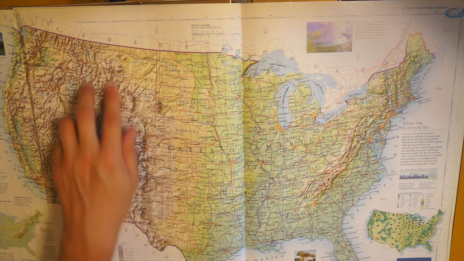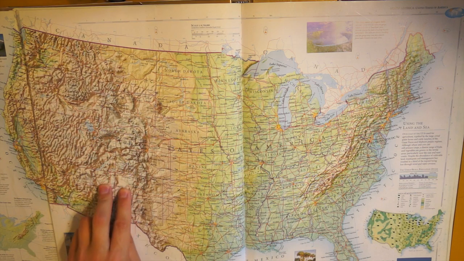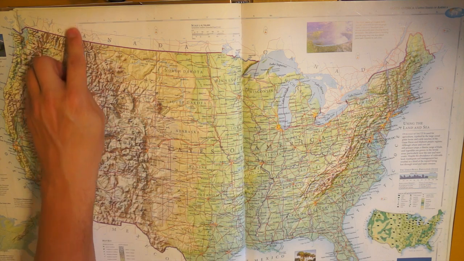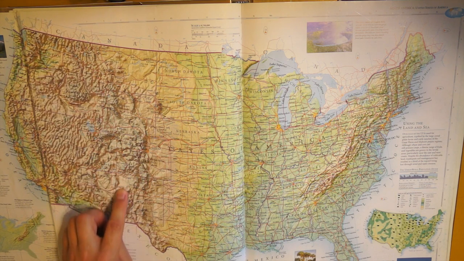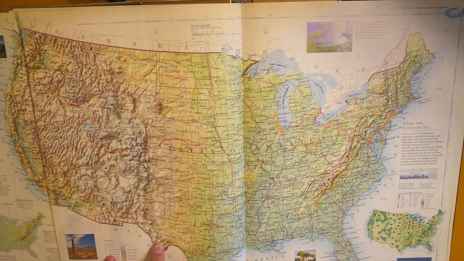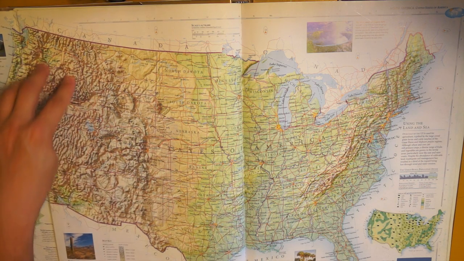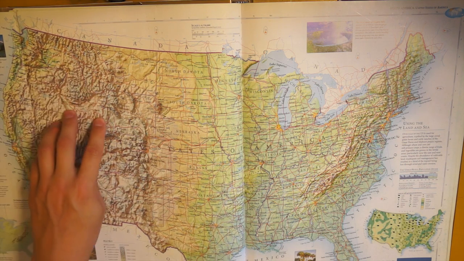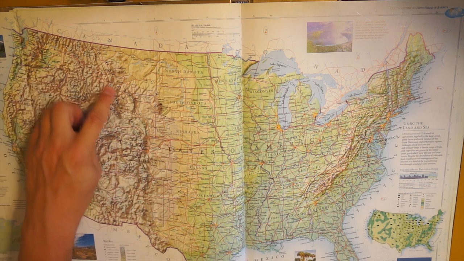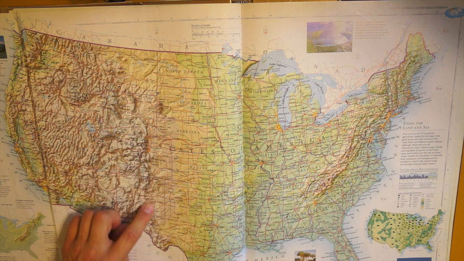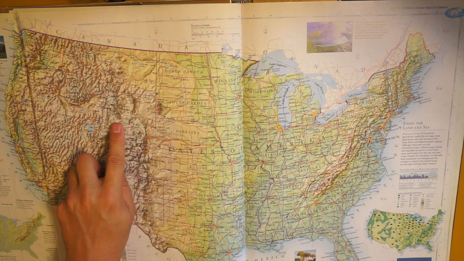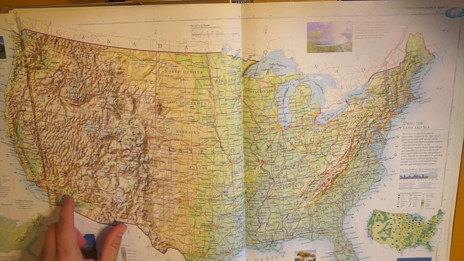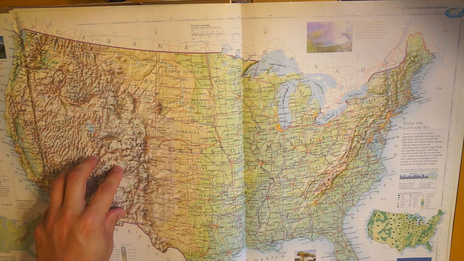Then we come to another mountain range, which is known as the Rocky Mountains. And they stretch all the way from Canada, coming all the way down into Texas. You then have the area here on this side, which is not quite as high as the Rocky Mountains. The Rocky Mountains are actually just this ridge here. And it gives way into an area known as the Intermountain area, and that's broken up into several plateaus.